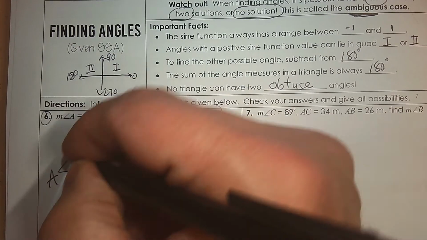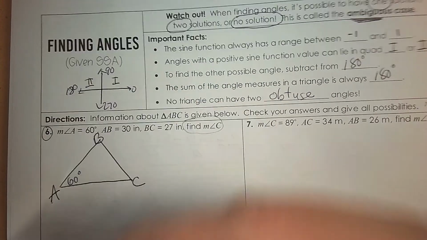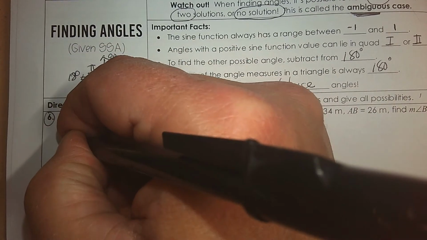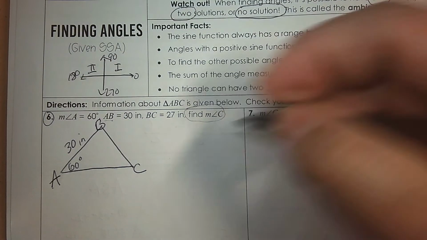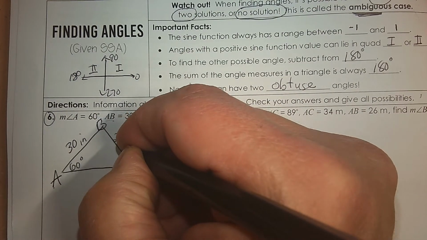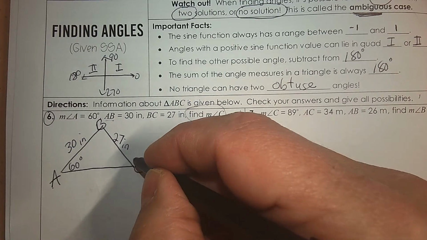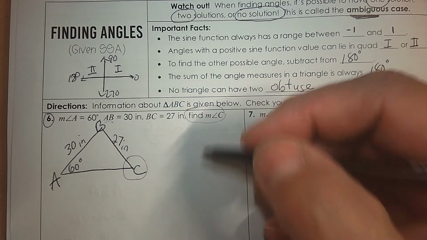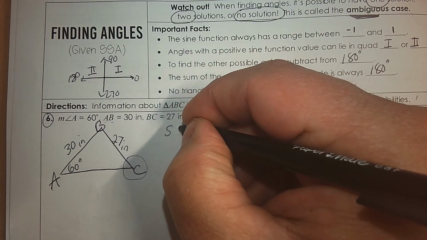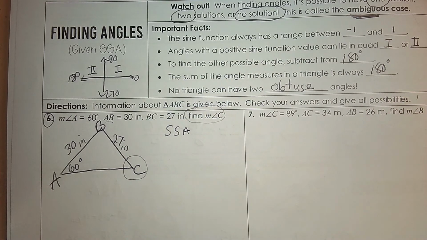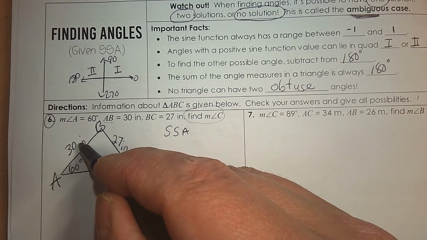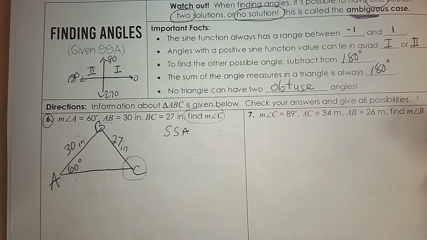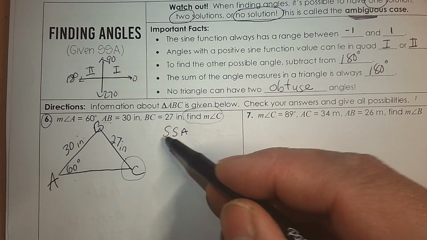Angle A is how large? 60. If I go from A through B, A to B is 30 inches. B to C is 27 inches. And then what's my goal? To find angle C. Now, this triangle is called a side-side angle triangle. Notice the two sides are beside each other and then the angle, side-side angle. This is one situation where we don't go alphabetical. So we do S, S, then A.